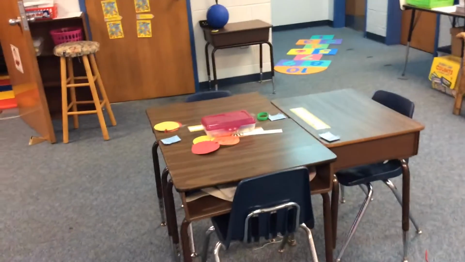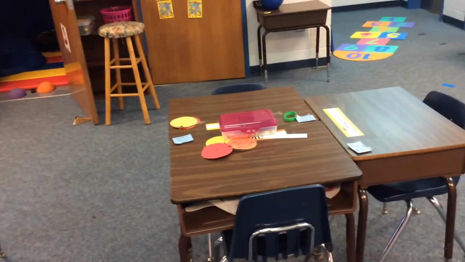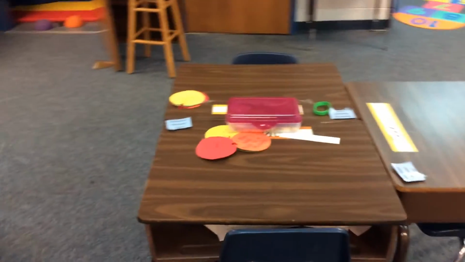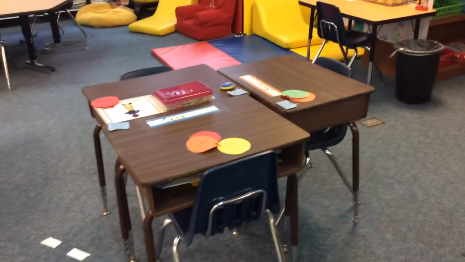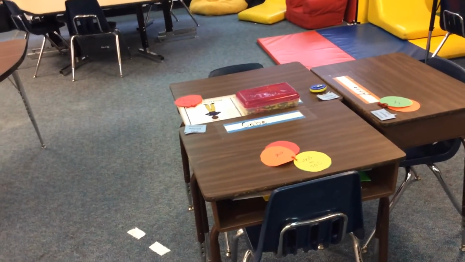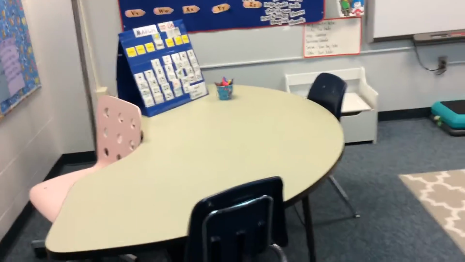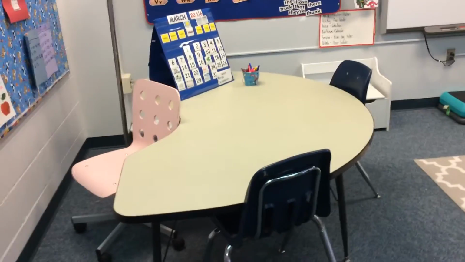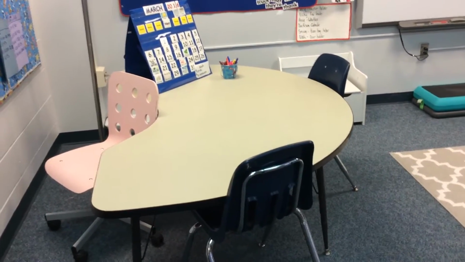The desks I have in groups of 3 to encourage group work without being too overwhelming, and they each have 2 partners to work with. This way they can either work individually at their desks or they can work with a partner or 2 partners if they need help. I also have this table over here where I use to pull 1 or 2 students to have either one-on-one or one-on-2 instruction.